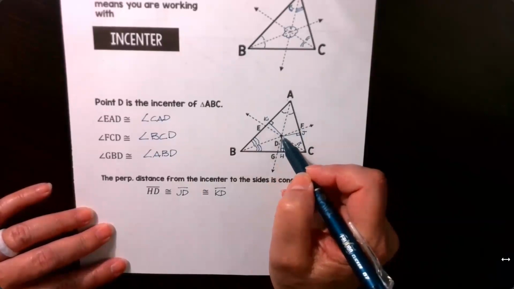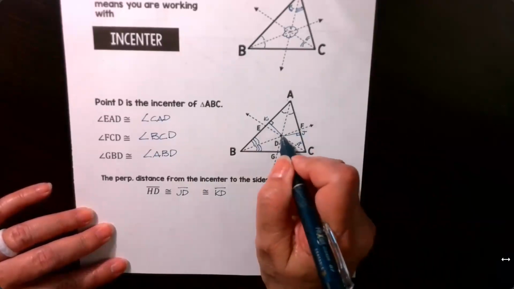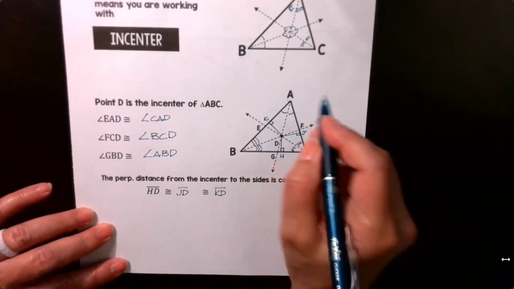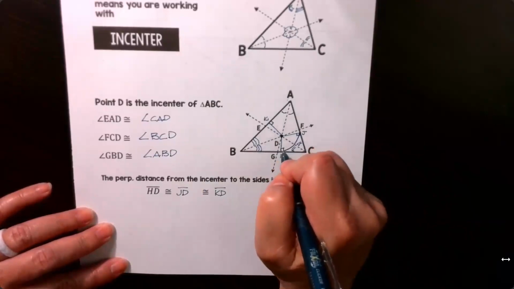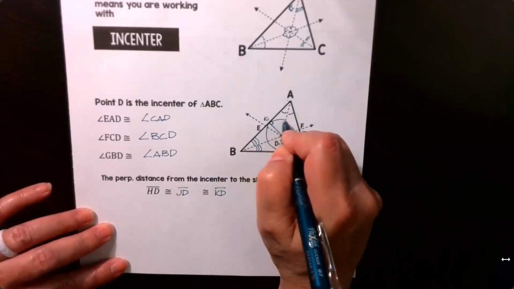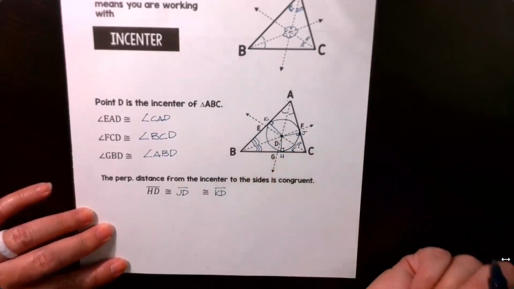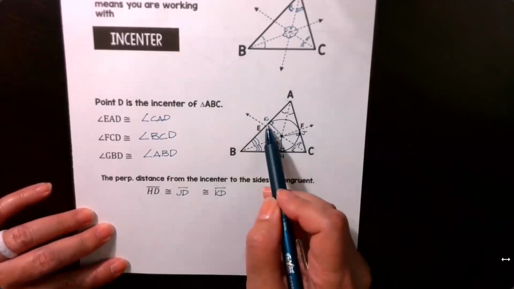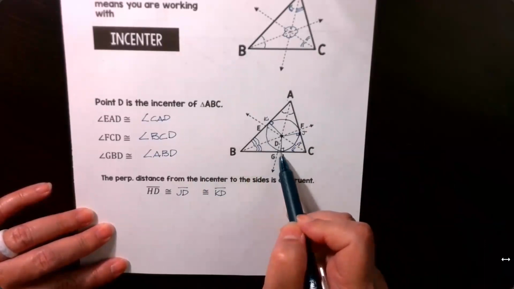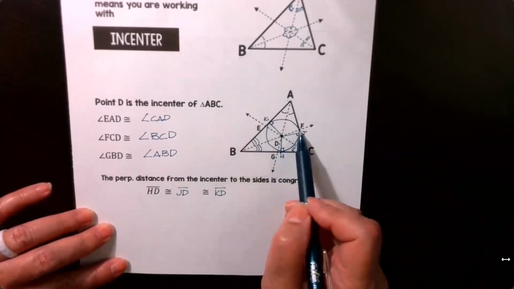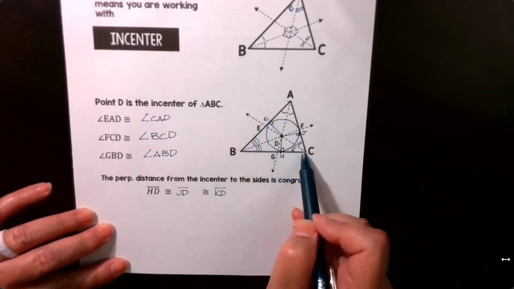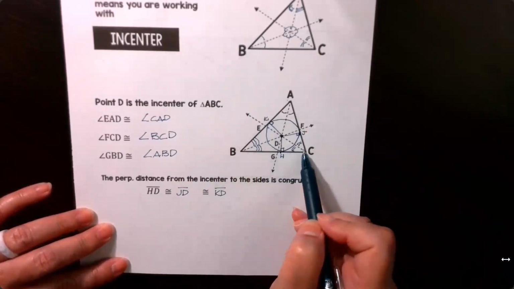And what you can do if you have a compass is you can put the point of your compass here, and you can draw a circle that will be tangent to the sides of the triangle. So this is the incenter. It will give you a circle that is inscribed in the triangle.